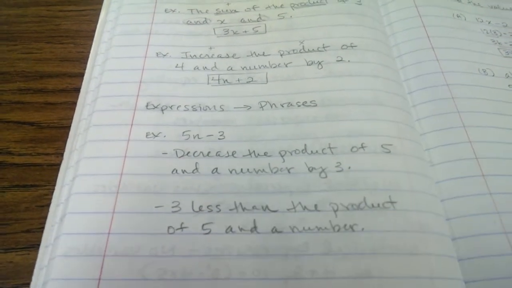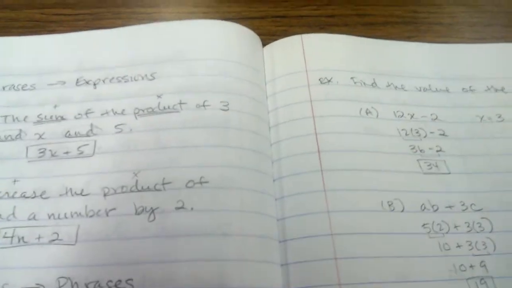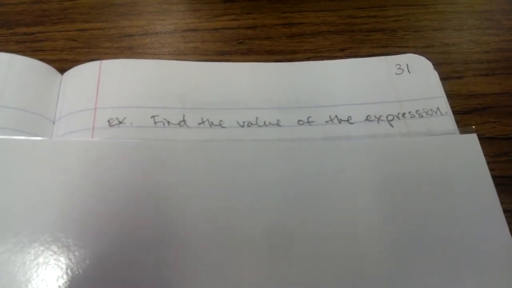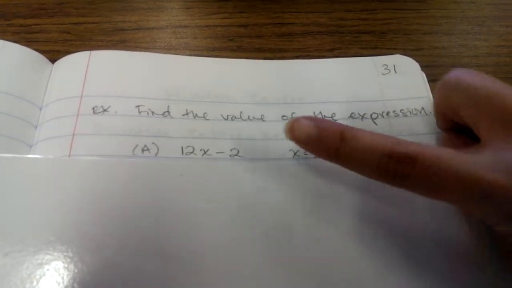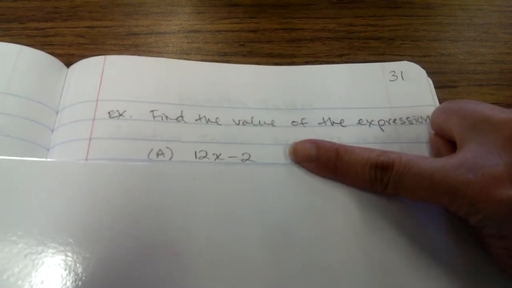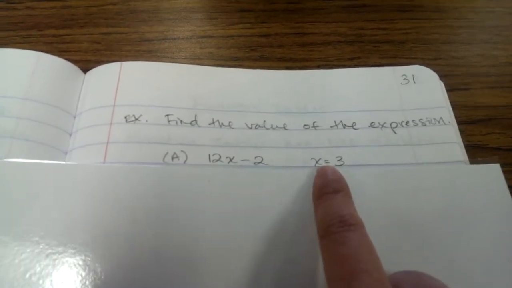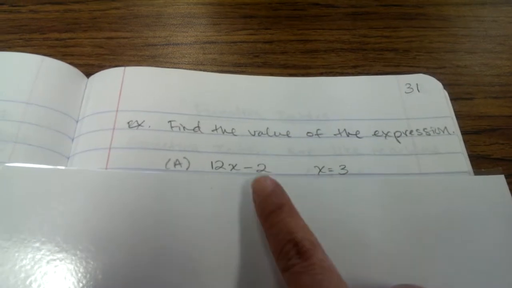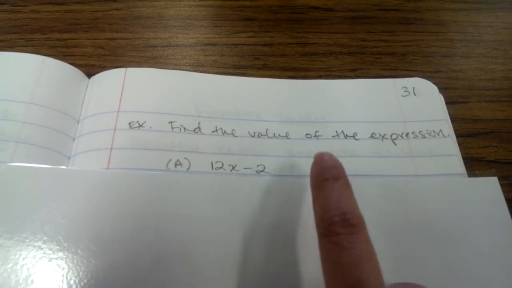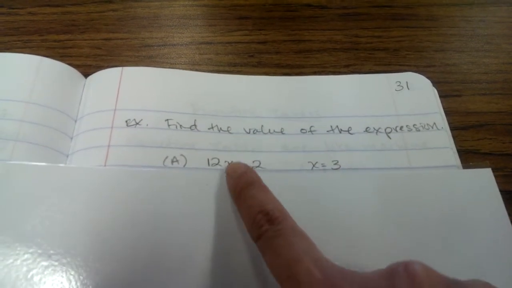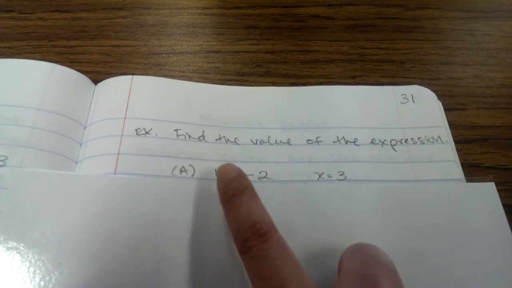Okay. Now, when I give you an expression, and I tell you to find the value of that expression, finding the value of that expression means to solve the expression. Now, you can't solve it unless I tell you what the variable is. So if I just gave you 12x minus 2, there's no way you can solve that because you don't know what x is. But here I tell you x equals 3. So when we're solving expressions like this, the first thing we need to do is plug in the 3 where the x is.